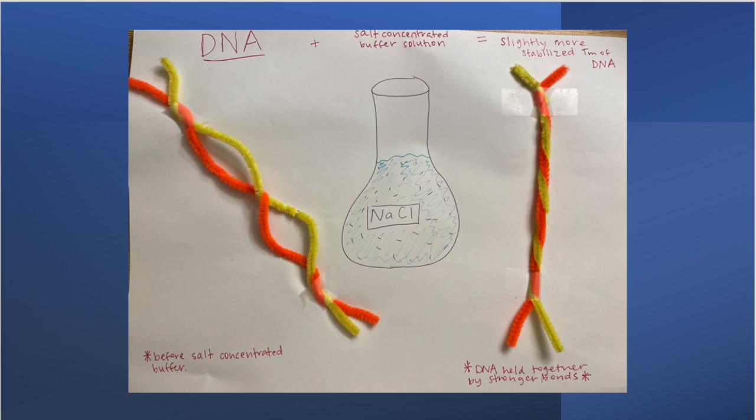This action would make the TM higher, as an increased amount of energy must exist in order for the strands to move apart. Ultimately, what has happened by adding the salt buffer is the neutralization of the previously negative strand, making it more stable as seen through the tighter, stronger bond above.